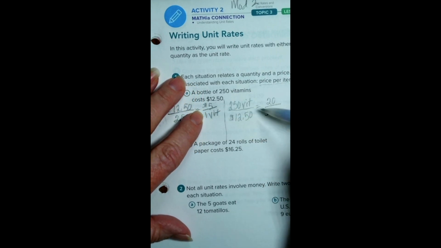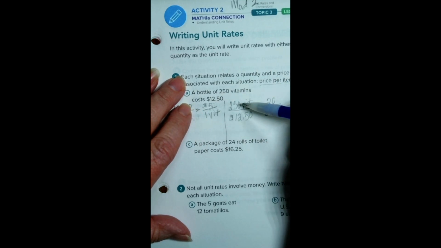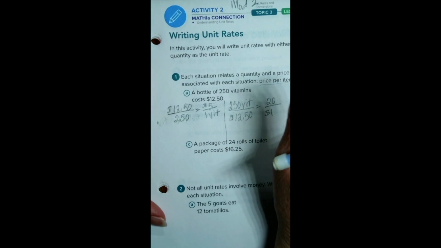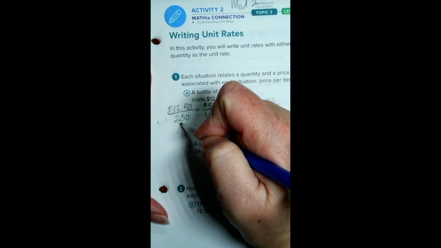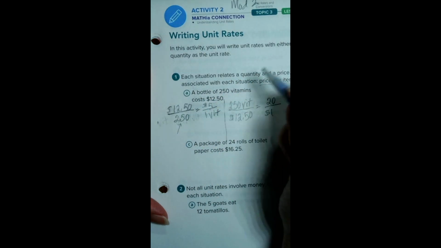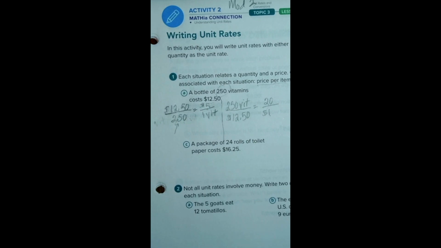Well, that just didn't make sense to me. $1 for 20 vitamins. There was $5 for one vitamin, so something didn't seem right. So I'm like, wait a minute, my answers don't seem reasonable. And here I put a decimal point like it was money, but it's actually 250 vitamins.